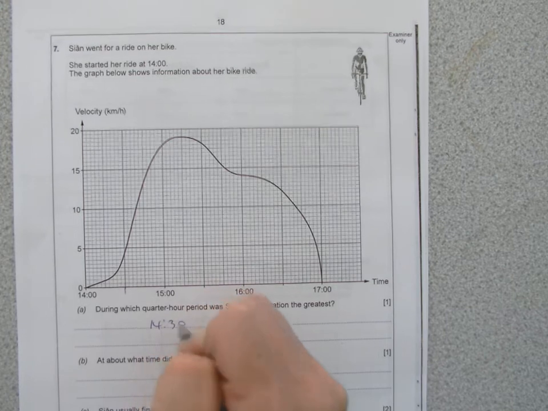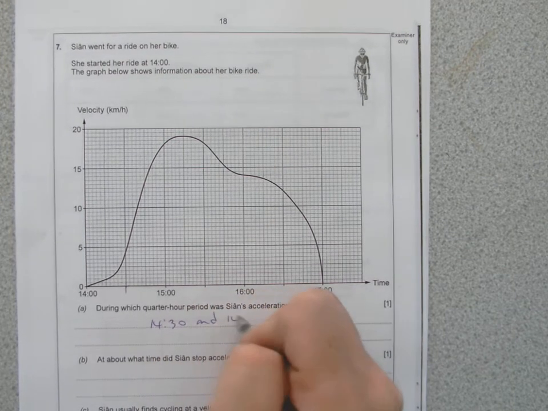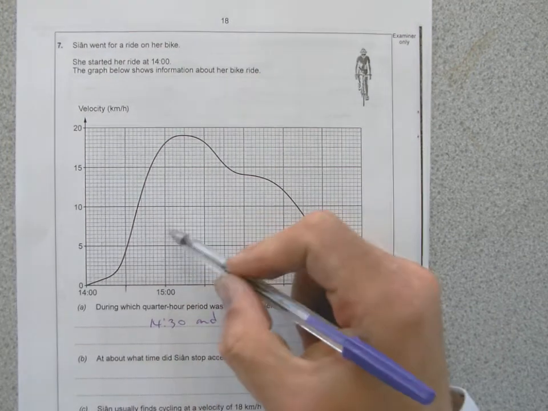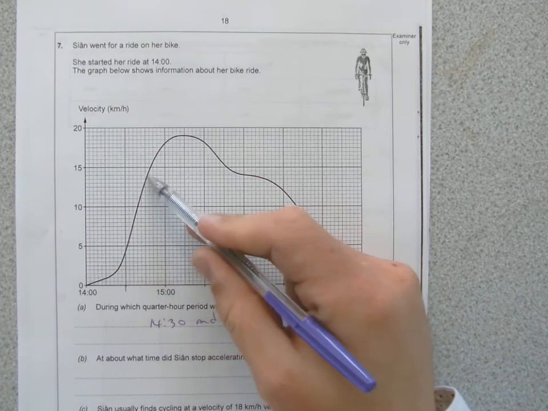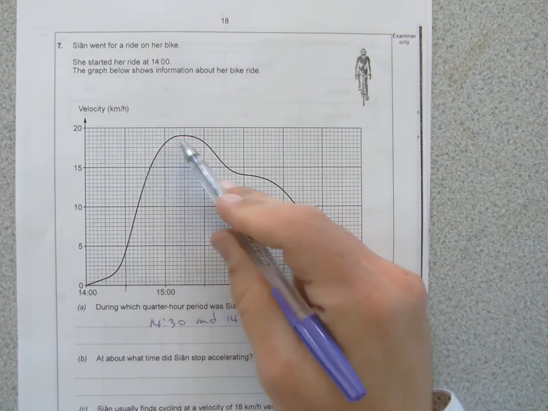14:30, that is, isn't it? And 14:45. Okay, that's when it's at its steepest. Of course, it's still quite steep then, but it's getting less steep, okay, as you go along.